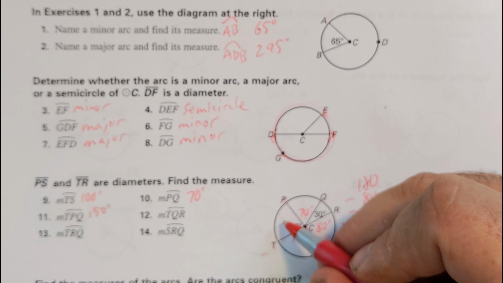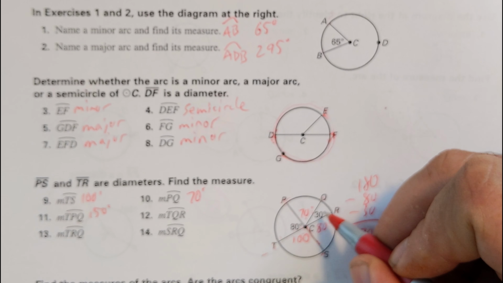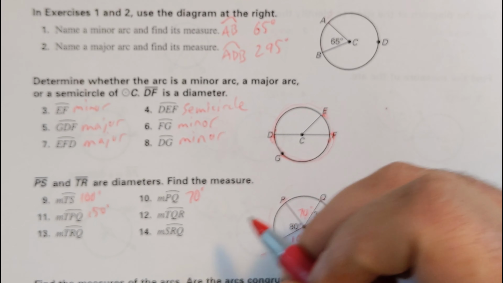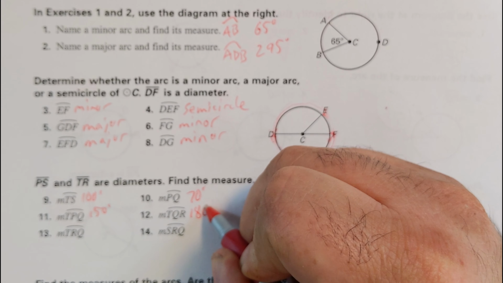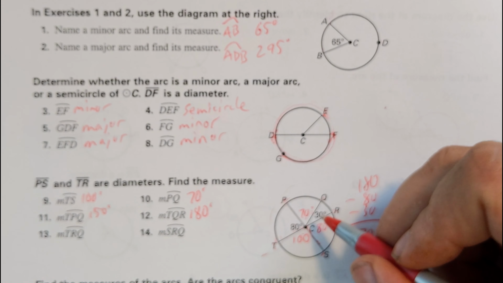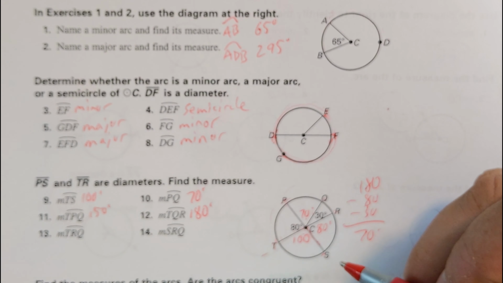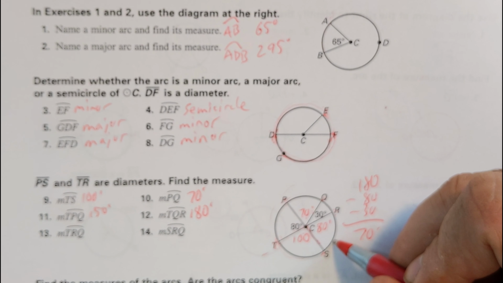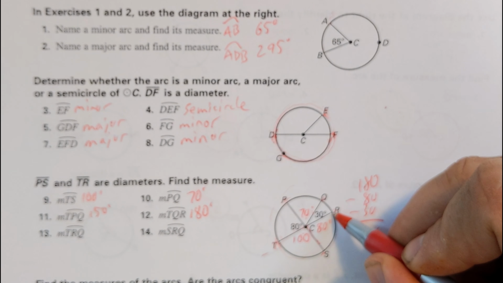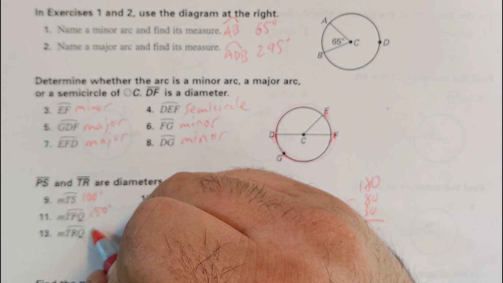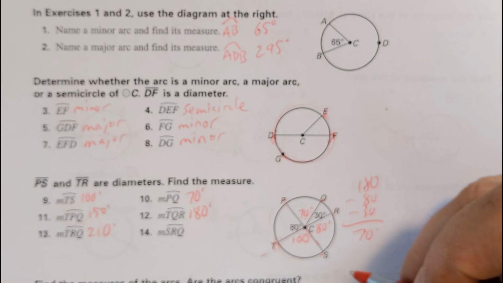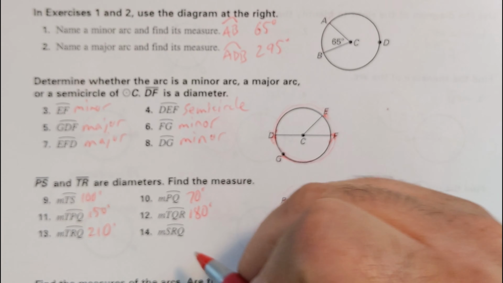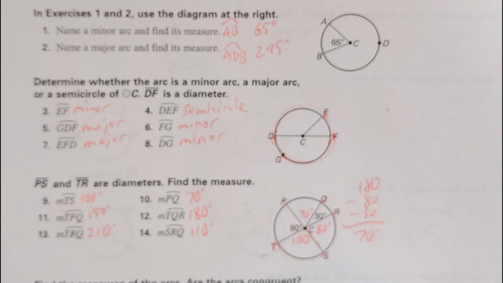Number 12, TQR goes this way around, and it goes from T to R at the end of it. So that's going to be 180 degrees because it's a semicircle. For TRQ, that goes more than 180, so it's going to be 180 plus 30 more. So that's 210. And then SRQ, that'd be 80 and 30 together, so that's 110 degrees.